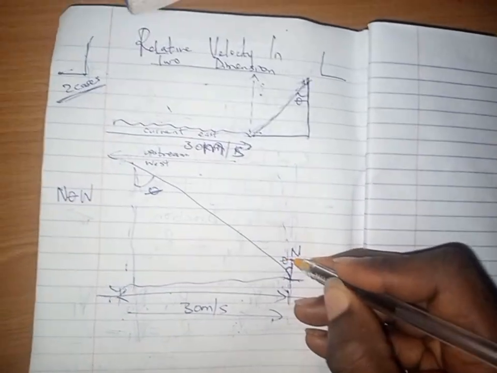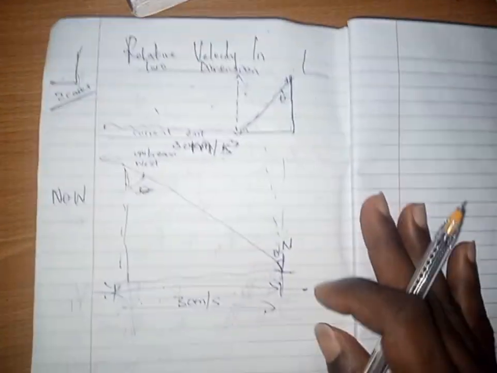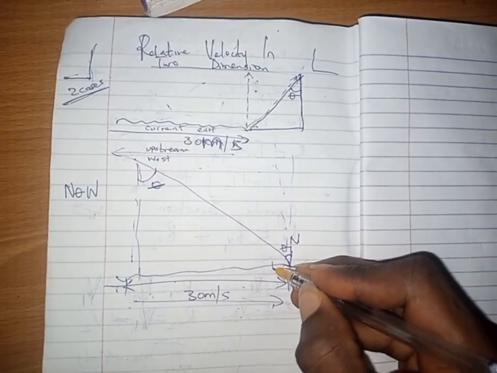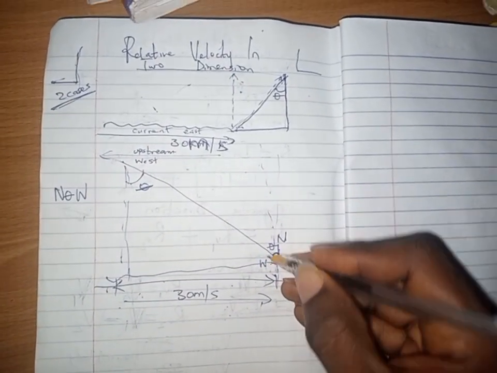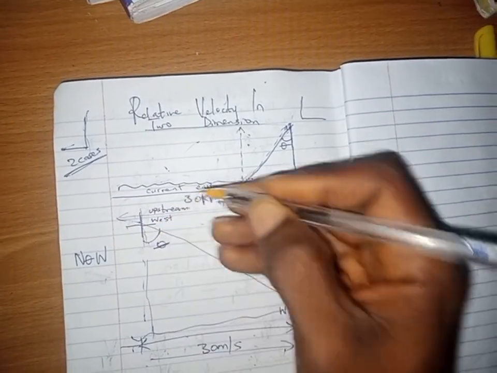is angle of theta. And the same angle, alternate angles. So if this is north now, this side is west. You see it, which is the same thing when you have it here.